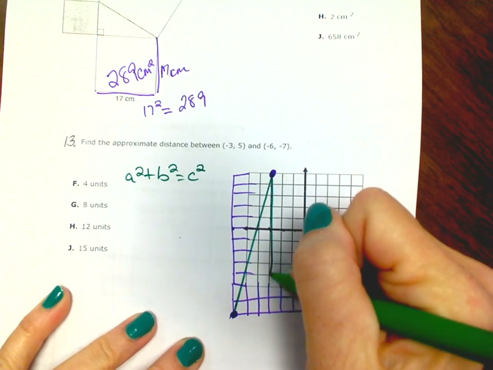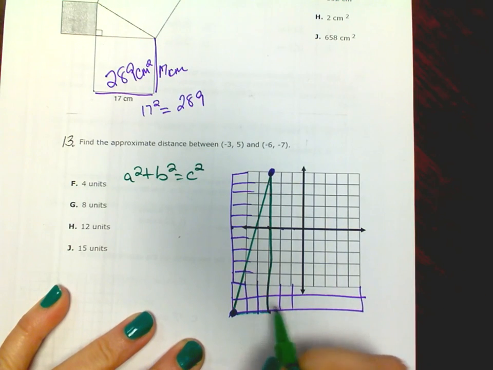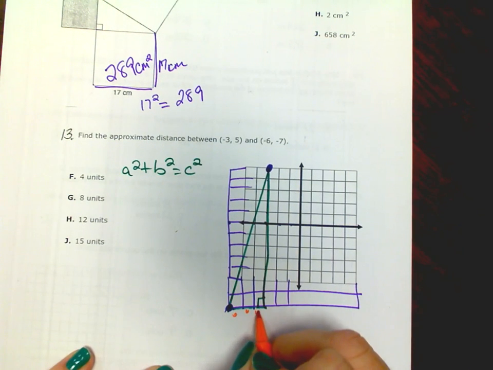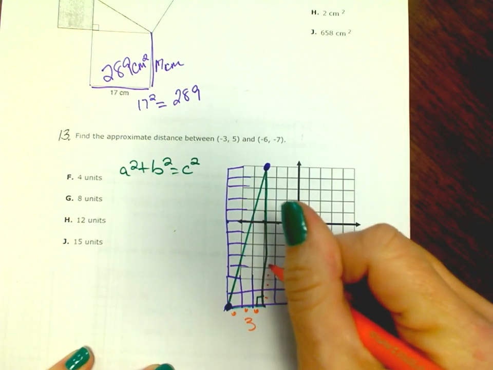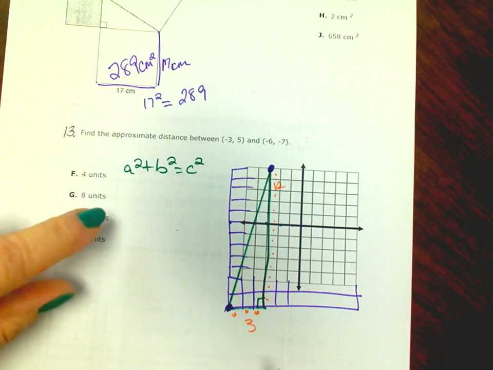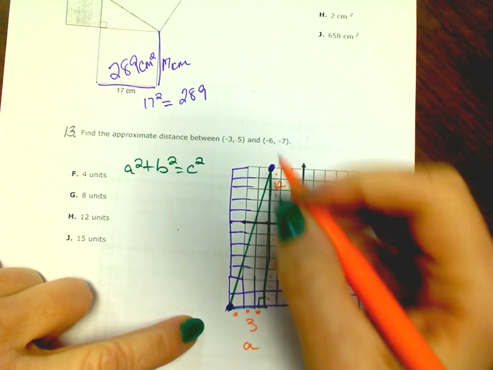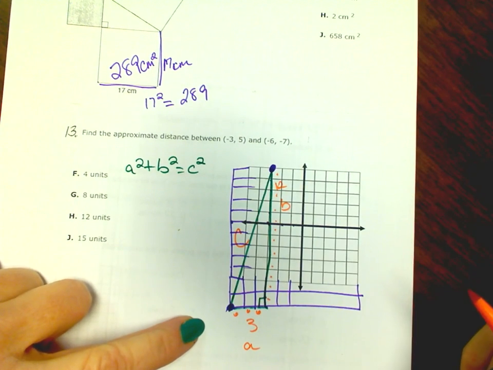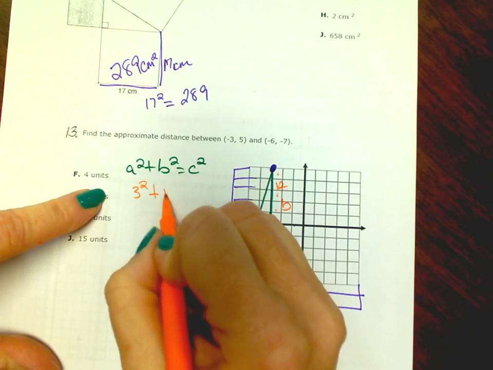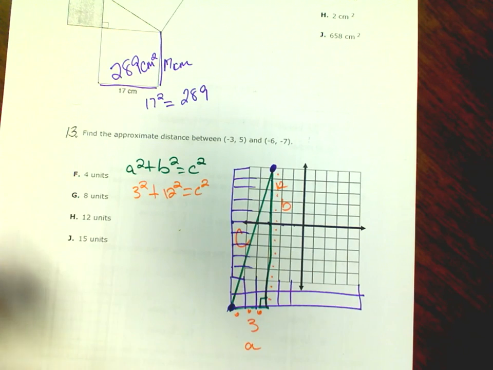If I bring this one all the way down and make a triangle, there's my right angle. So let's count the units: 1, 2, 3, and 1 through 12. So this one's 12 units. So we can label this A, we can label this B, and remember, your hypotenuse is always your longest side. So 3 squared plus 12 squared gets you c squared. You can work it out from there.